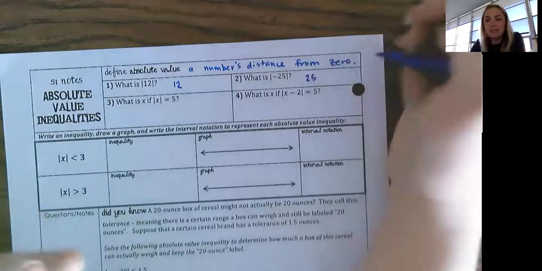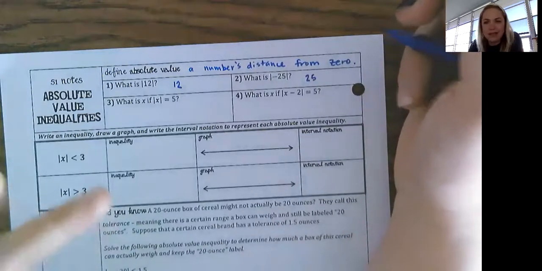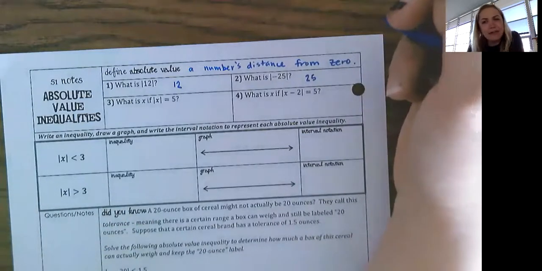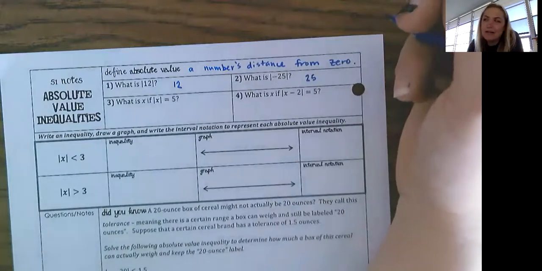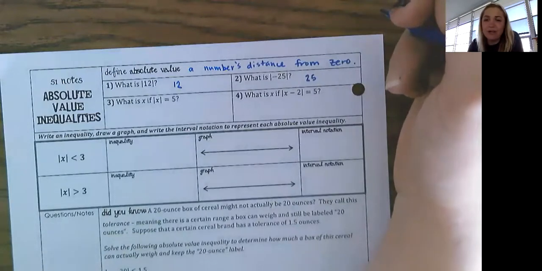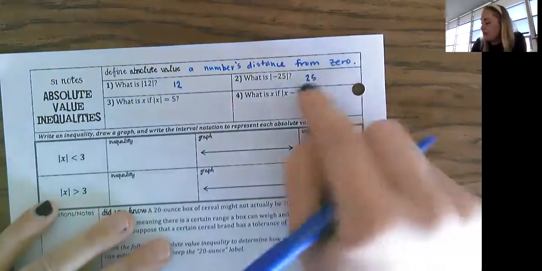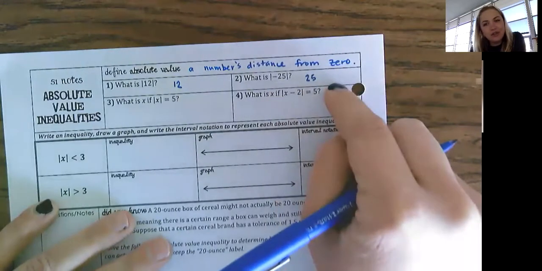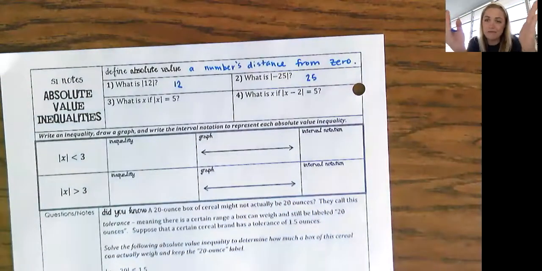Now, sometimes people try to say like, oh, absolute value means get rid of the negative. Sometimes that's helpful to think about when you're younger, but as we get a little bit further, especially with algebra, we're gonna look at it as being that distance from zero. So even though this used to be a negative 25 and we said it was 25, that's still just saying 25 spaces away from zero.